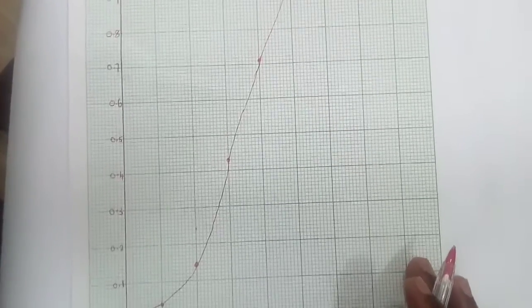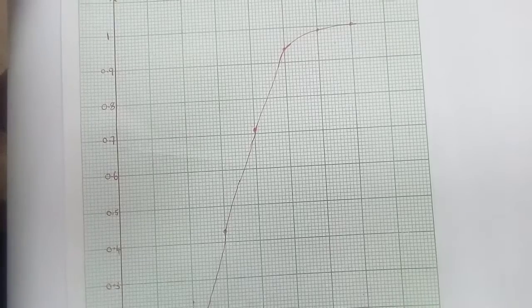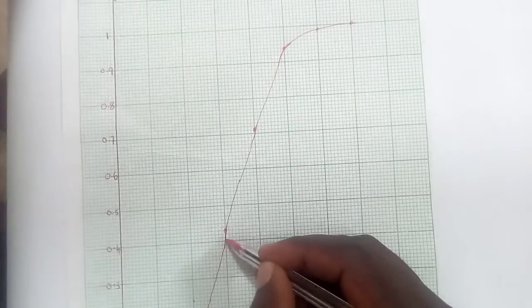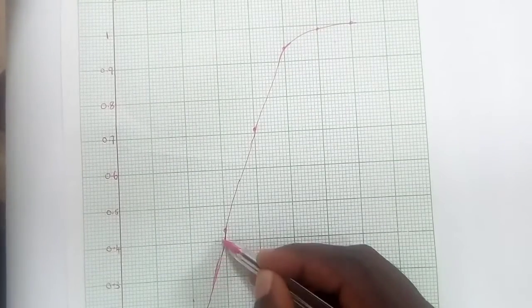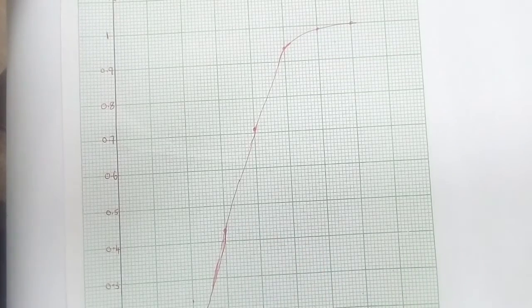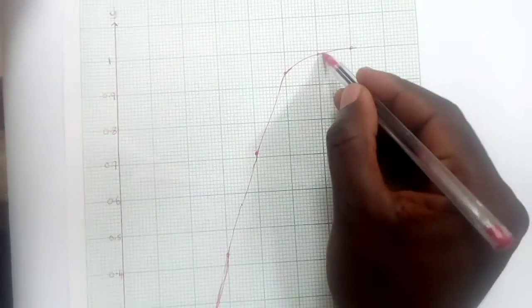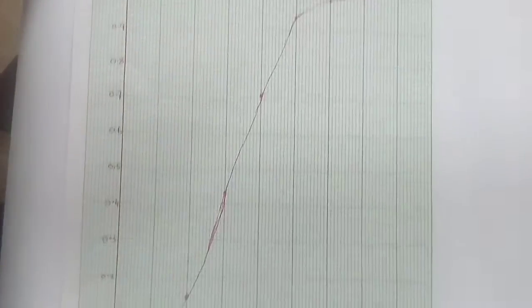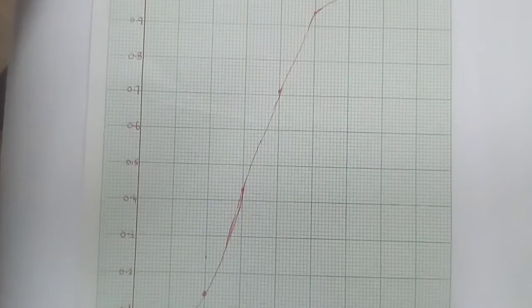So this is how your graph will look like once you join the points. It will look like that. And remember, you're supposed to use a pencil, not a pen. So this is my graph. This is how my graph looks. So we go to the next question.